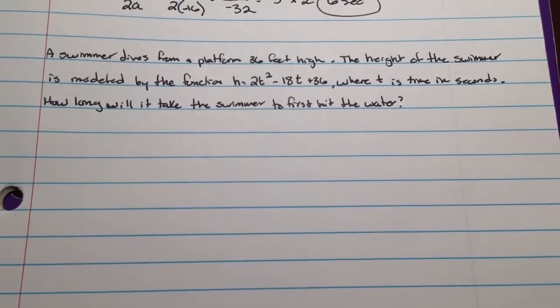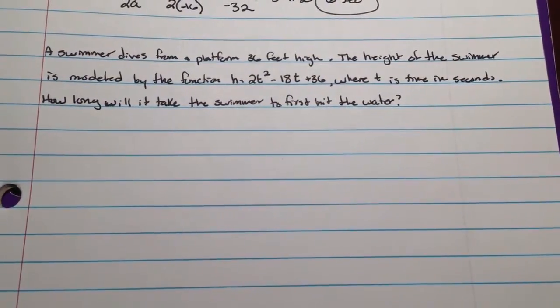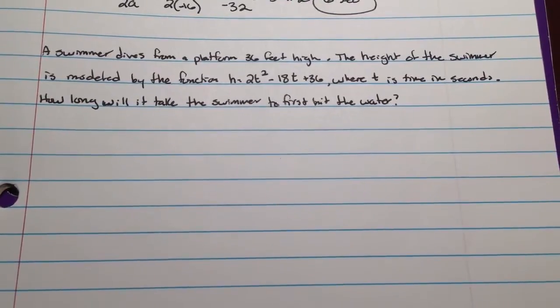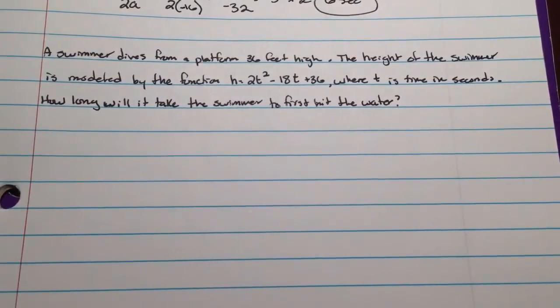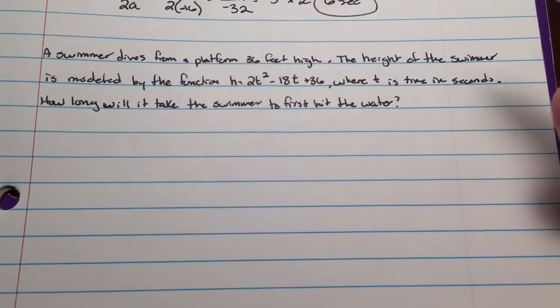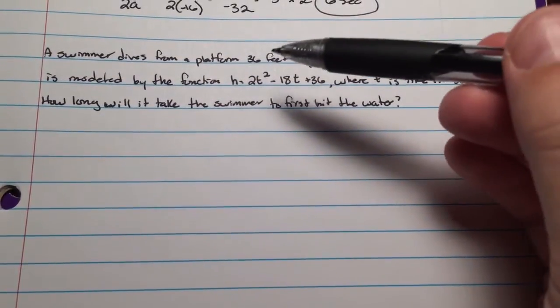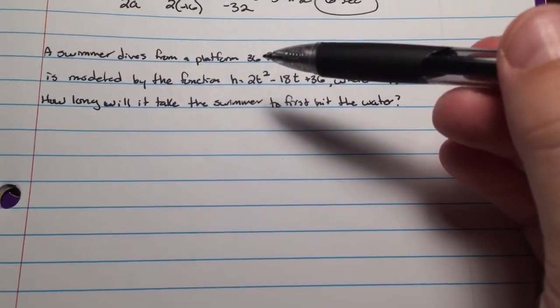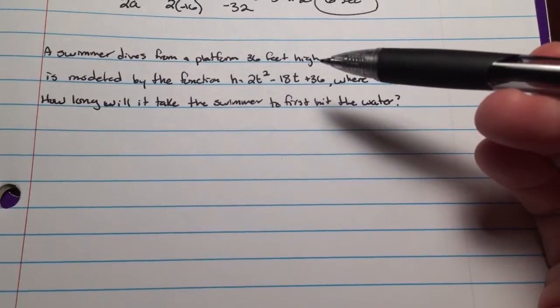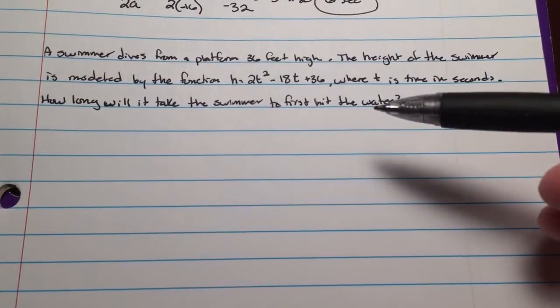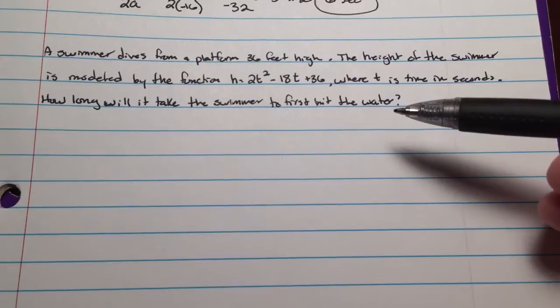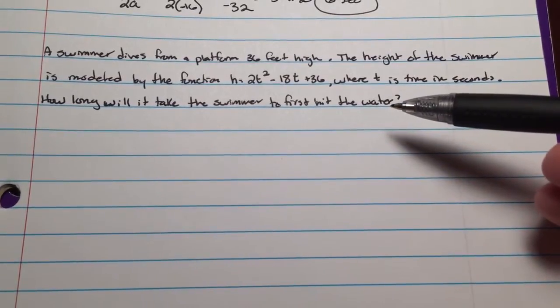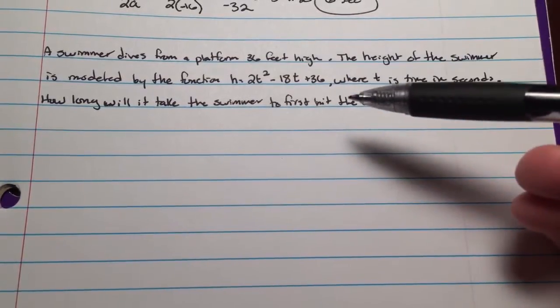Here's another quadratic word problem. This is example or problem number 2 from your study guide for test 6. In this case, when we see the quadratic word problem, we notice that the diver is starting at 36 feet, and then the question is asking how long will it take the swimmer to first hit the water. Now remember, water is like the ground. It's a height of 0. So you're going from 36 feet to 0 feet.